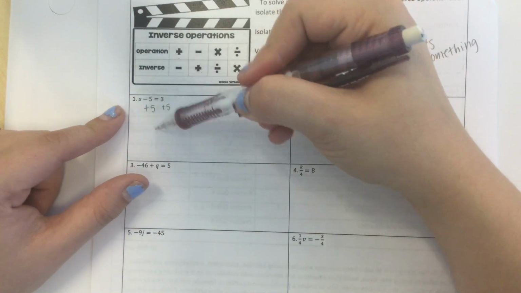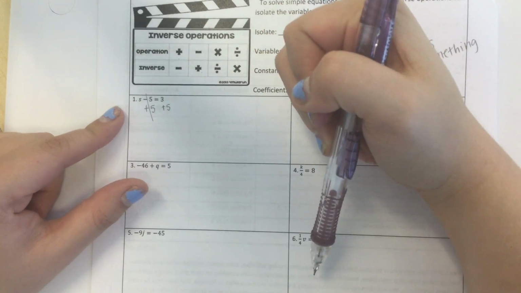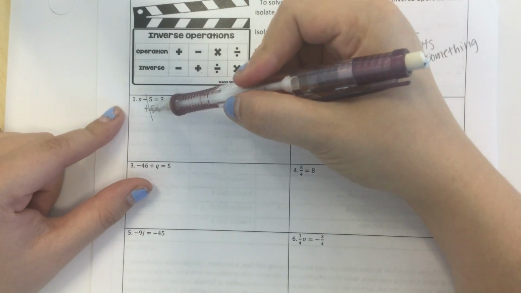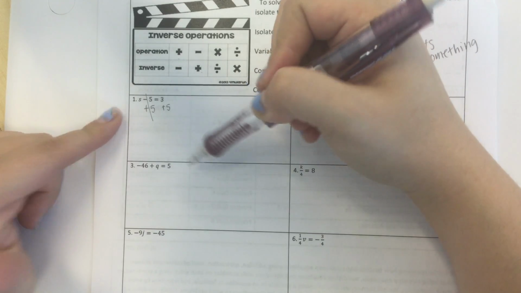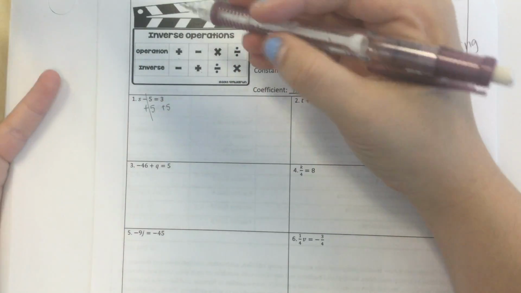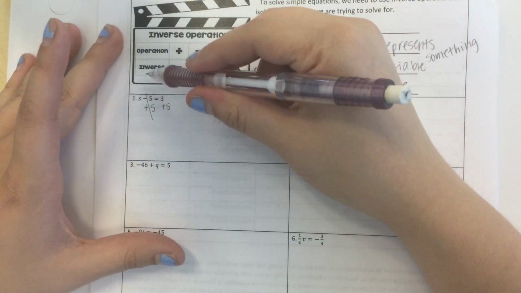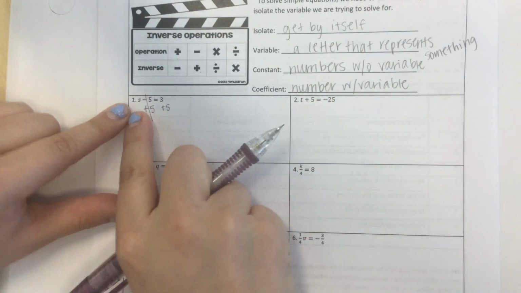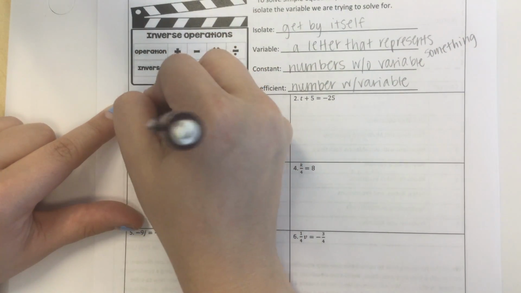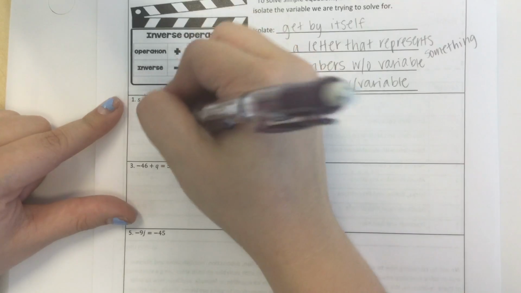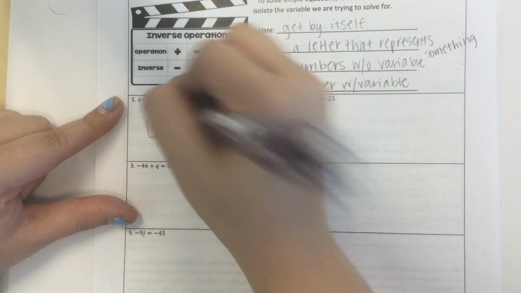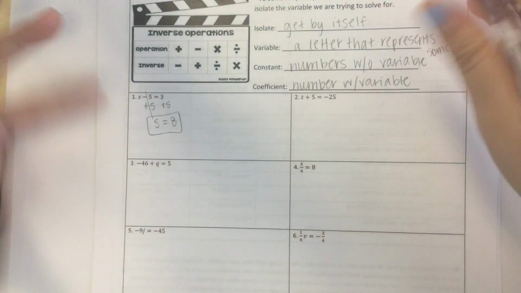So the whole reason I added 5 was to get rid of it so I can cross it out, because negative 5 plus 5 equals 0, and anything plus 0 is just that thing. So it just goes away. We can just cross it out. So on the left side, I have s equals 3 plus 5 is 8. And that's it. Pretty simple.